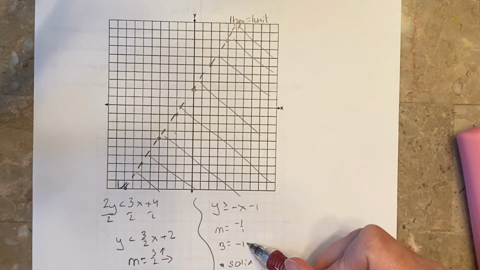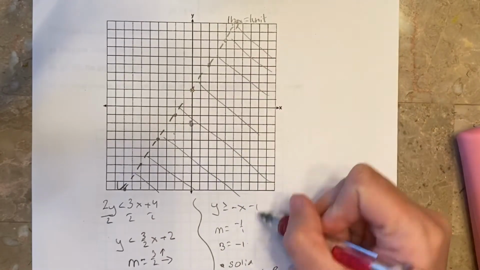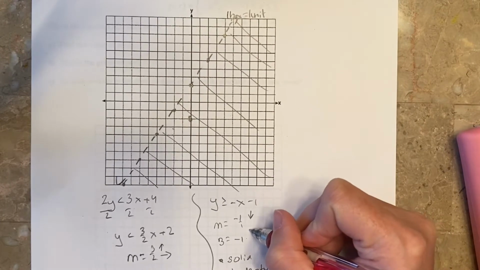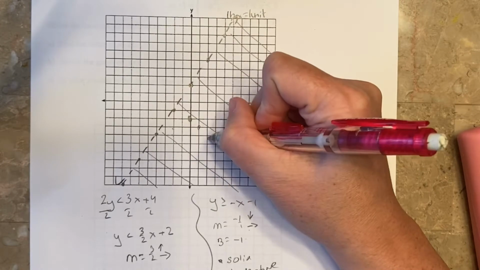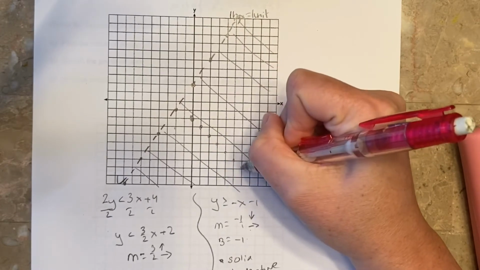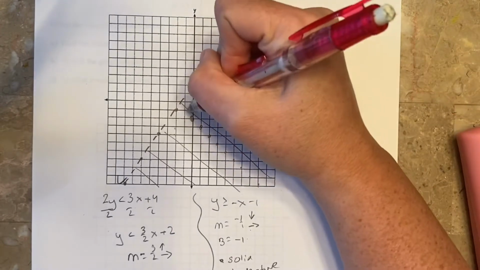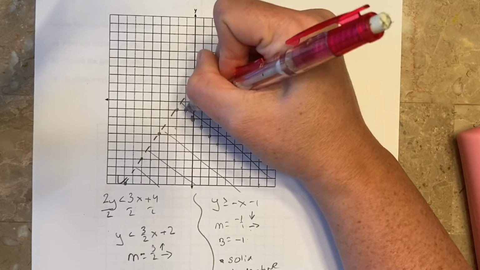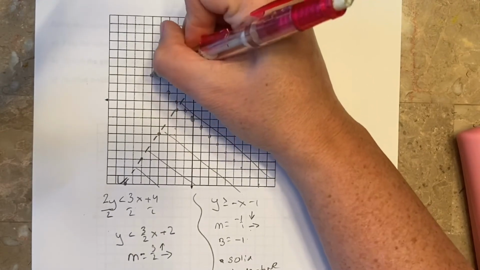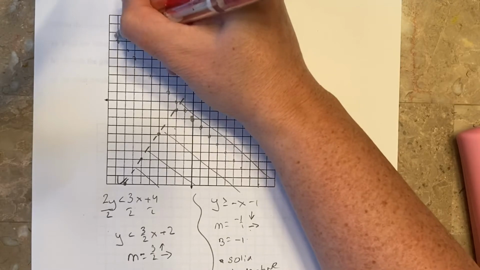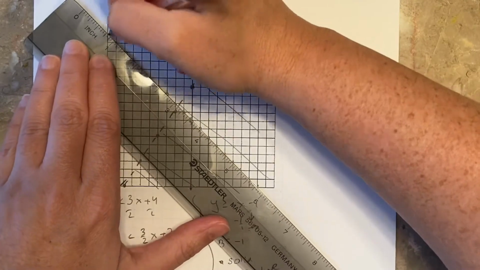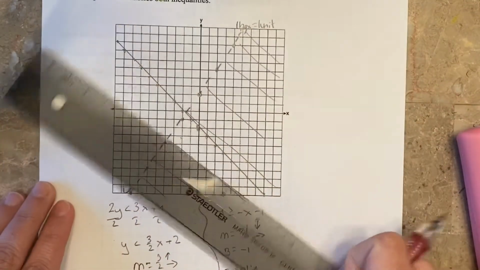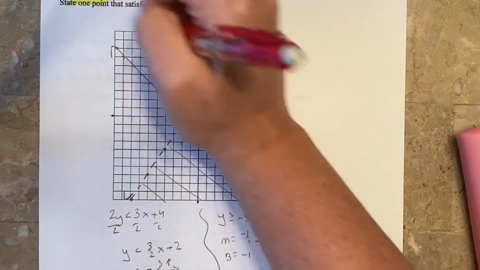All right, so for the next one, we're going to begin at -1. And because it's a negative slope, we're going to move down, but still go to the right. So down 1, right 1, down 1, right 1. And go back to that y-intercept, up 1, left 1. Up 1, left 1, up 1, left 1. Okay, so this is going to be a solid line. So make a nice solid line. Don't forget your arrows on the ends.